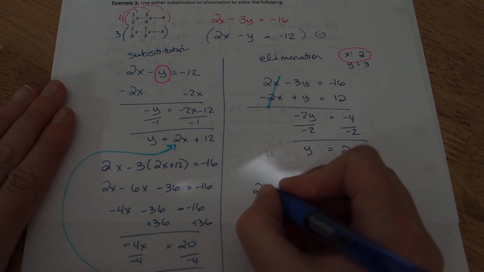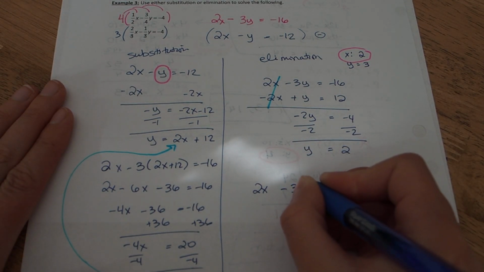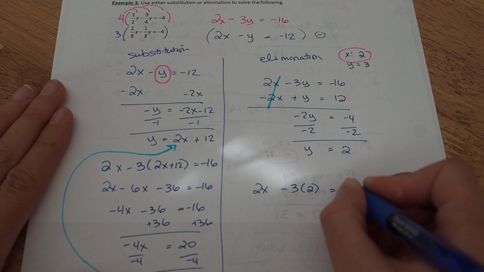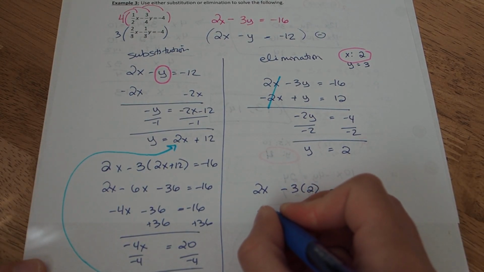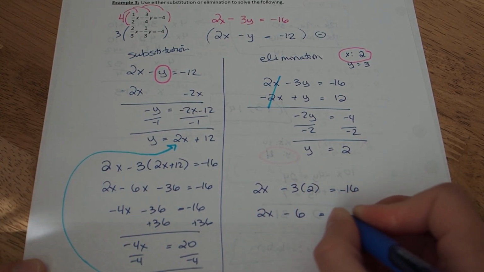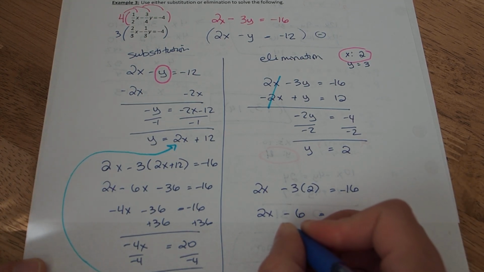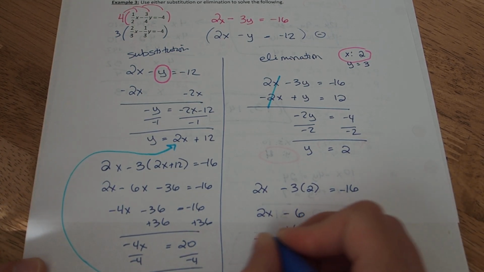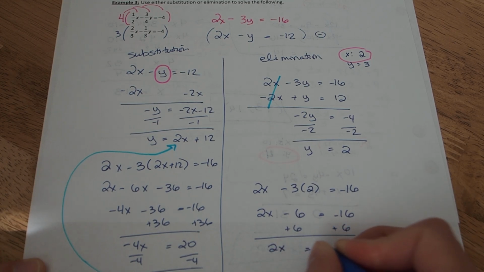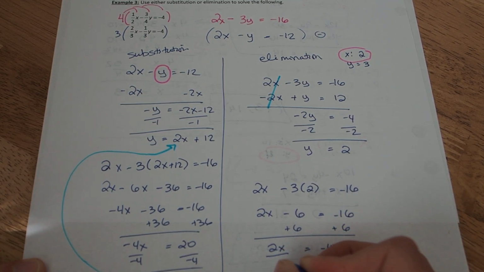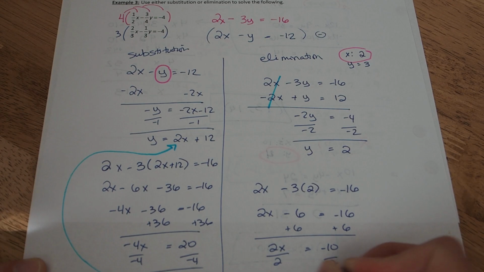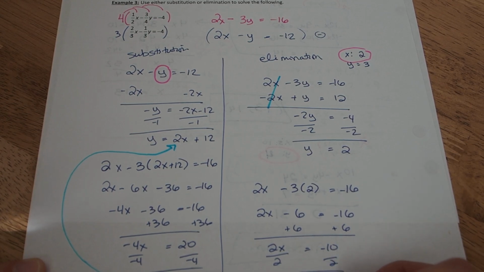So it's going to be 2x minus 3 times the y value, which is 2, equals negative 16. So that's 2x minus 6 equals negative 16. I would need to add 6 to both sides to get that x by itself. I've got 2x equals negative 10. And that gives me, if I divide by 2, x equals negative 5. So my solution is negative 5.